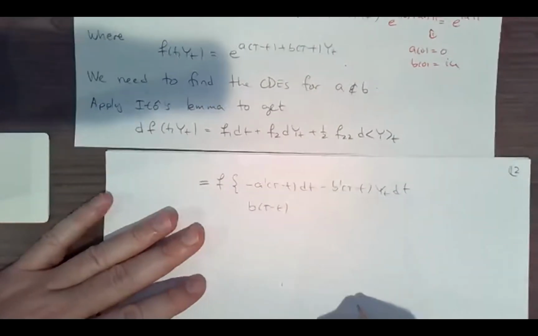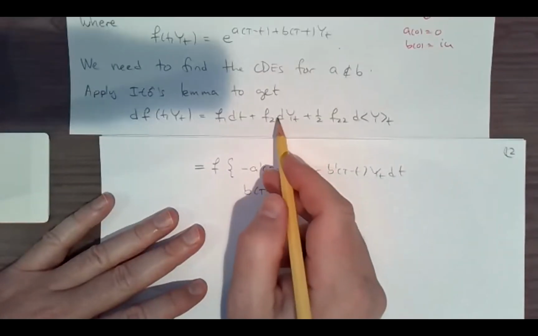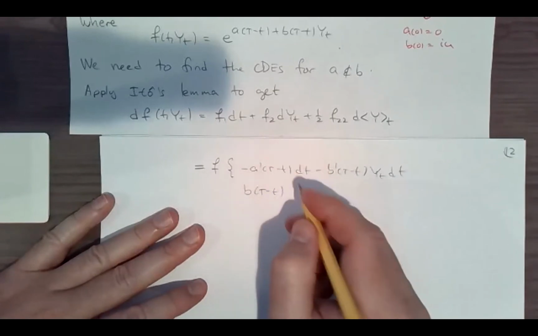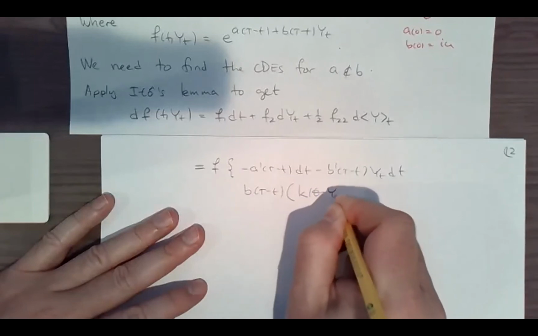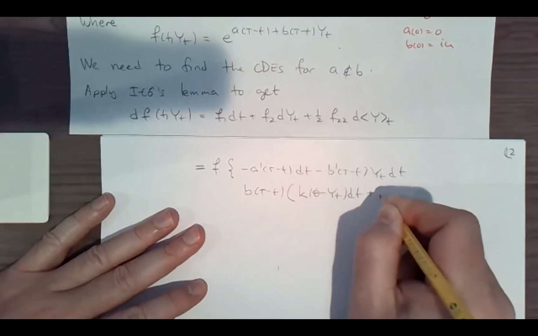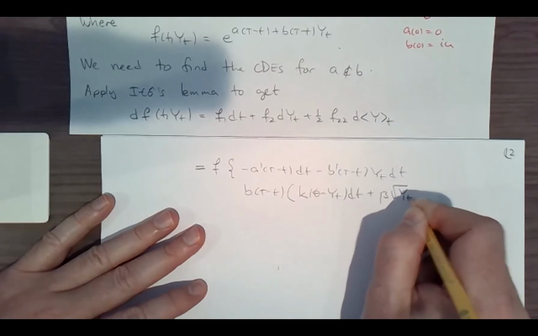And so this is where the change comes, because here I have to put in my dY. And that's going to be different. So here I'll have something else. This will be my kappa theta minus Y_t dt plus beta, and then there'll be a square root now.